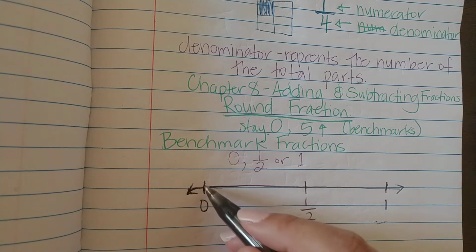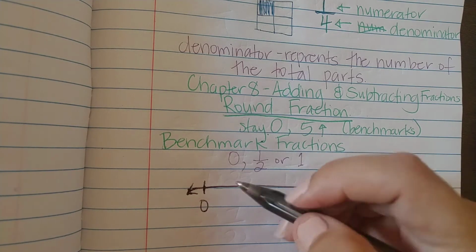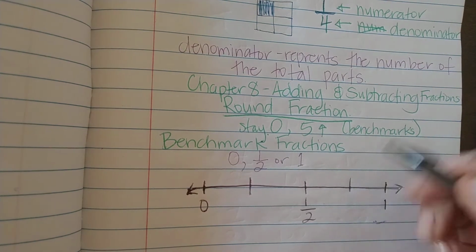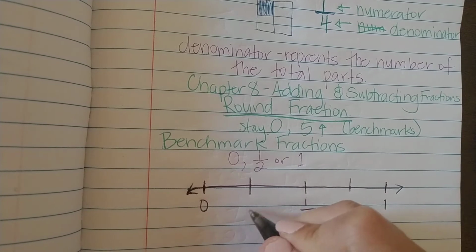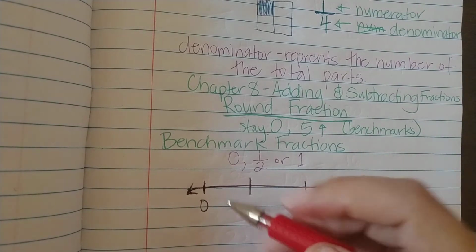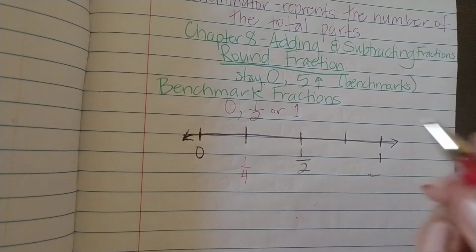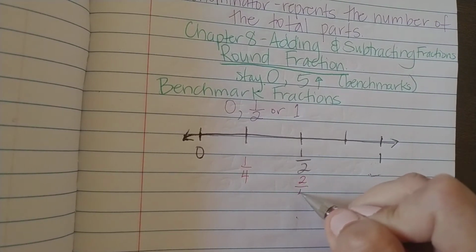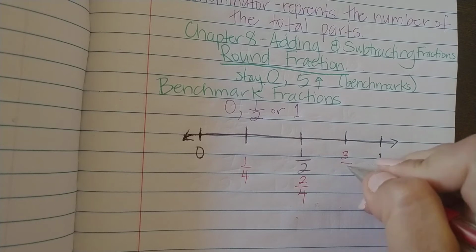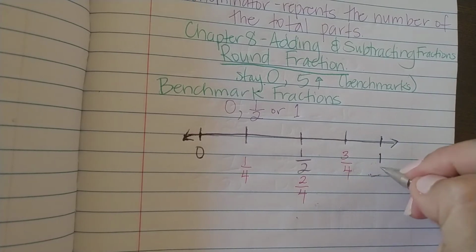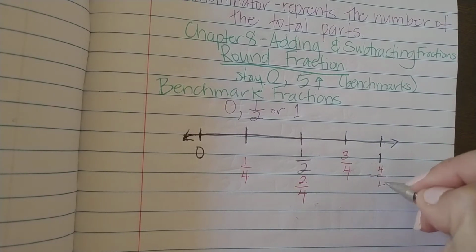So this would be 0. So I'm going to break it up into 4 parts. So this would be 1/4. Here is my 2/4. Here is my 3/4. And we know a whole would also be 4 out of 4.